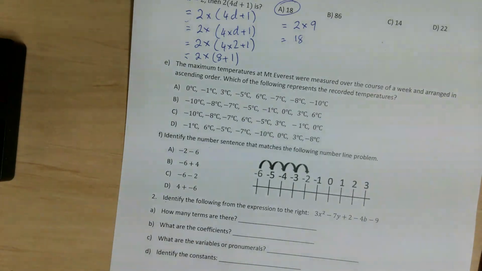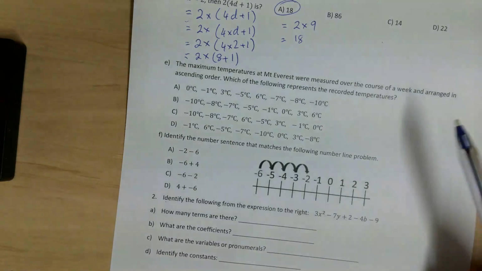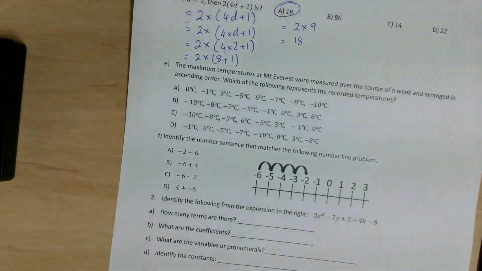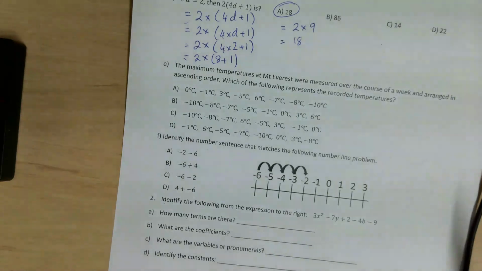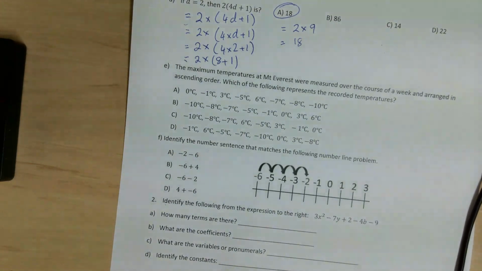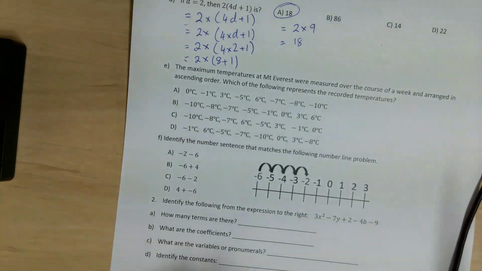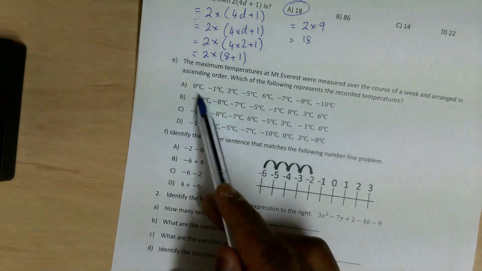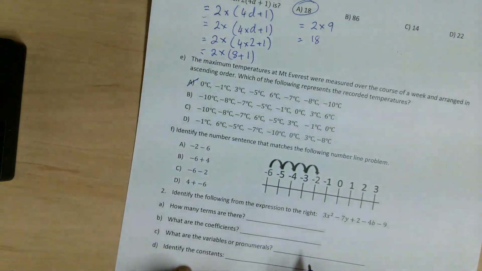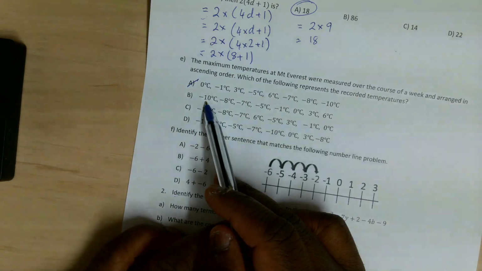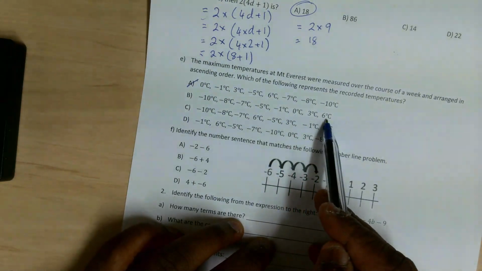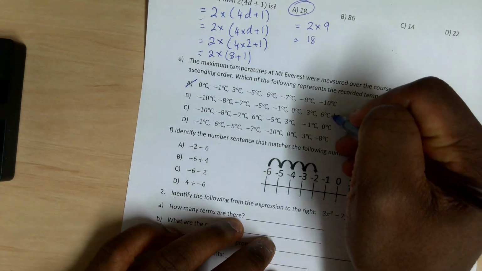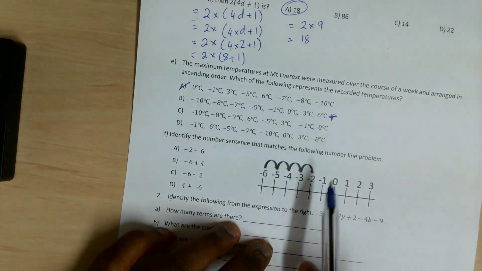Alright, the maximum temperature at Mount Everest was measured over the course of 3 weeks and arranged in ascending order. Which of the following represents the recorded temperatures? Alright, ascending order means smallest to largest. So, with A, we know that -1 is lower than 0, so it can't be A. We know that as our negatives get closer to 0, we are increasing. So this one, B, could be our right answer, but I'm going to check the others.